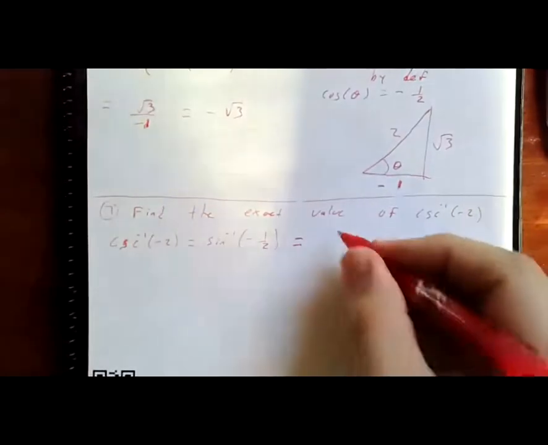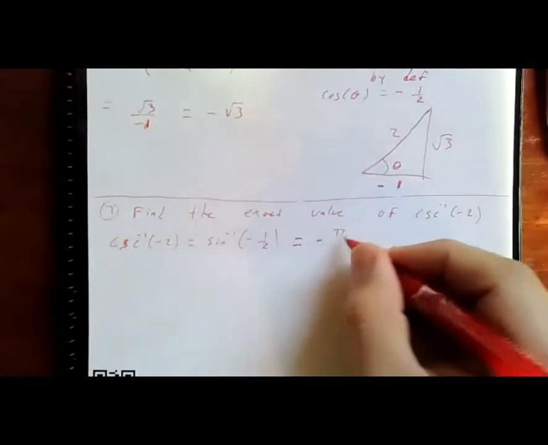But that would be outside the inverse range. How would you get to 330 going in the negative direction? Oh, negative 30. Yeah, so you'd have to use negative 30. Or they have it all in radians, so you would say negative pi over 6 for their answer choice. Just answer B.